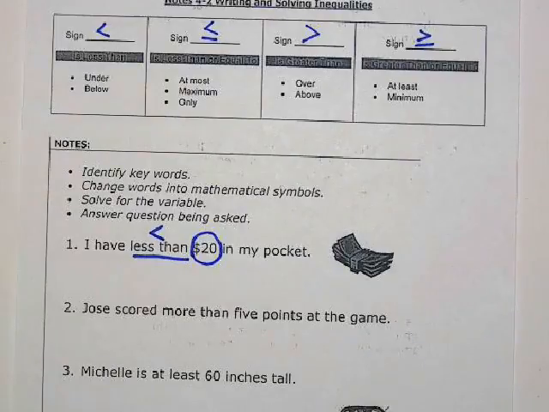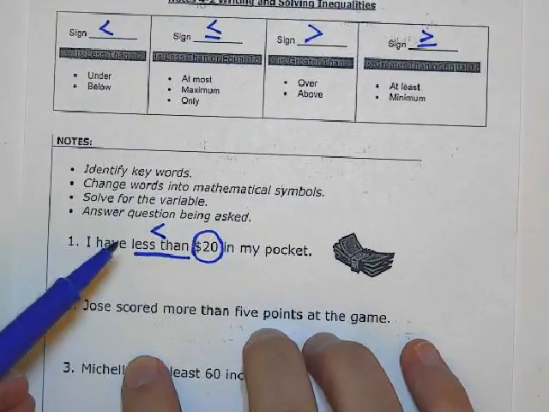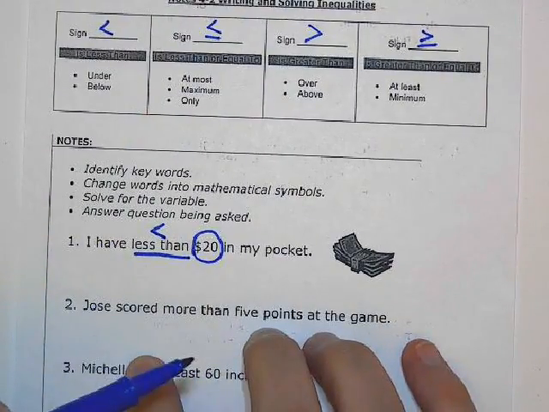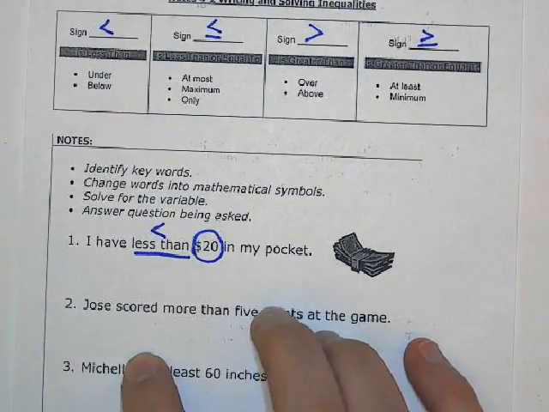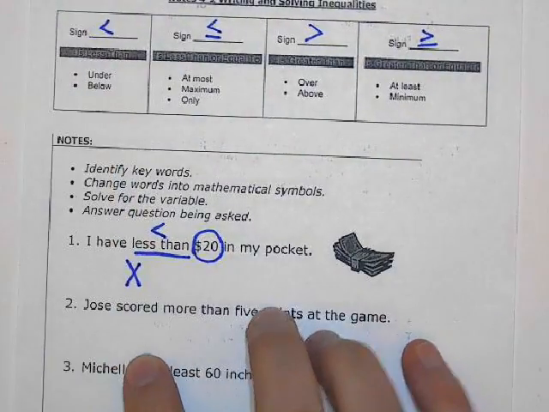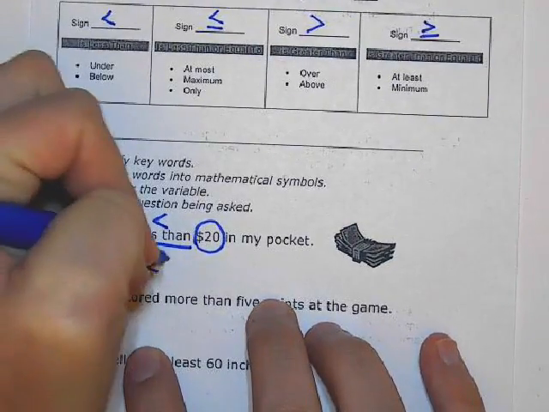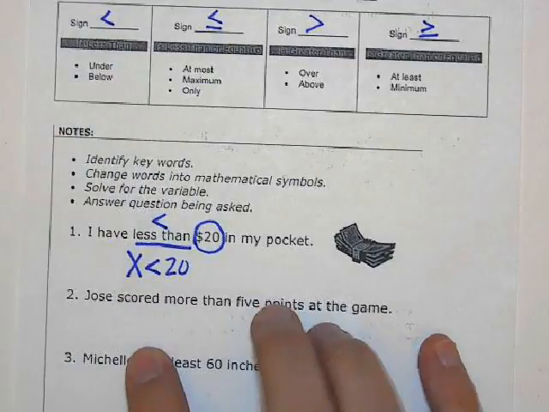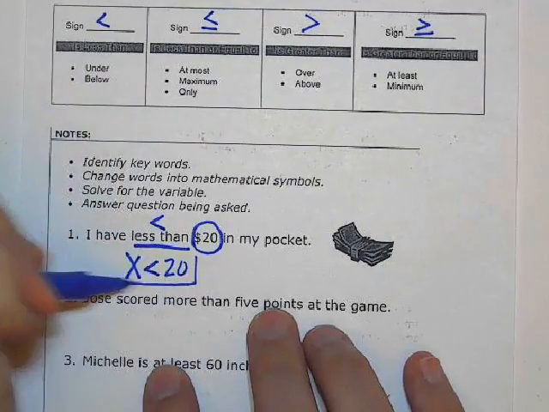Okay, it says I have less than $20 in my pocket. Do I know how much money I have right now? No, I just know that it is less than $20. Well, I don't know how much money I have, so that's going to be X. And that's going to be less than $20. It says solve for the variable. Do I need to solve this problem? No, X is already by itself.